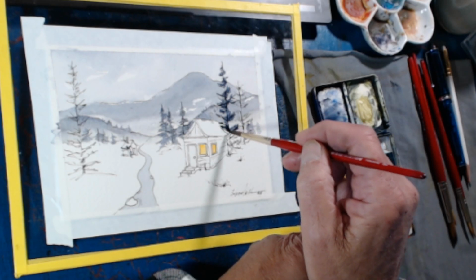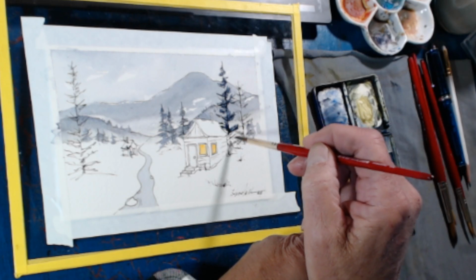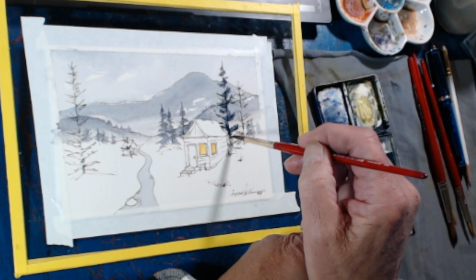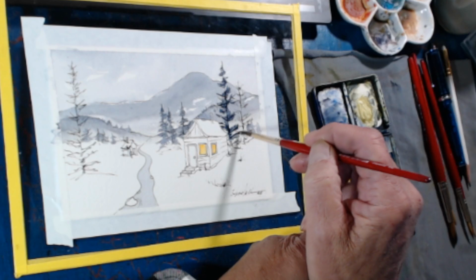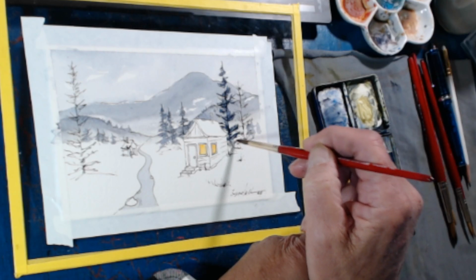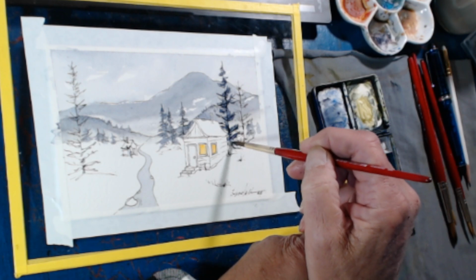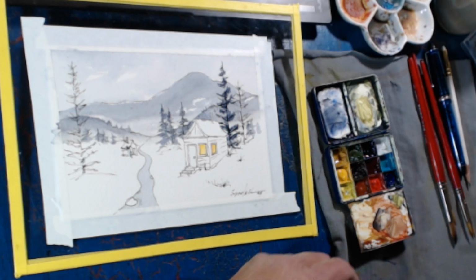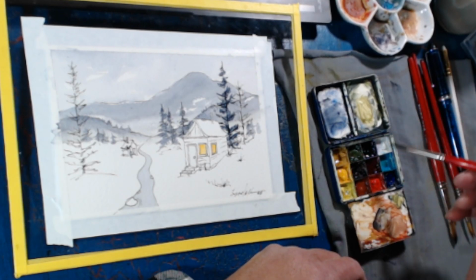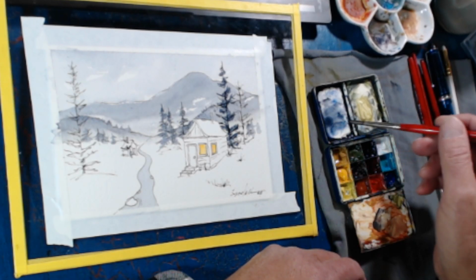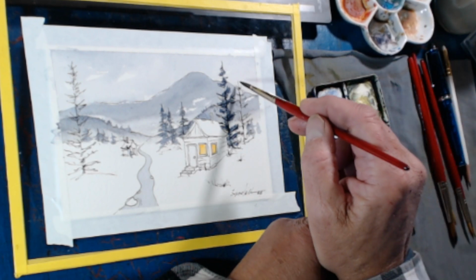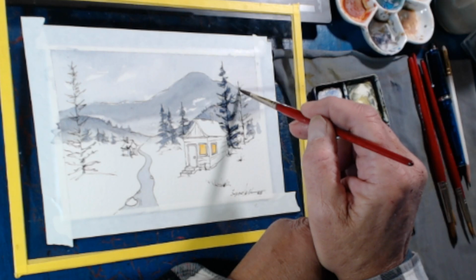Of course, there are a lot of trees without red in them, but it puts interest into it if you add a little bit of something here and there. Let me finish this other tree and I'll throw in some brown or something.